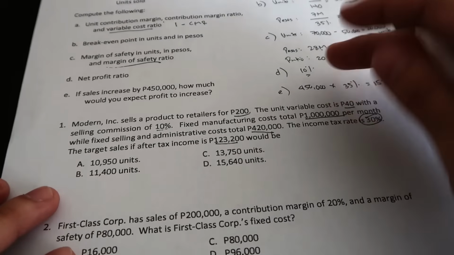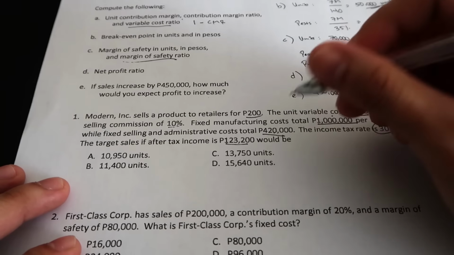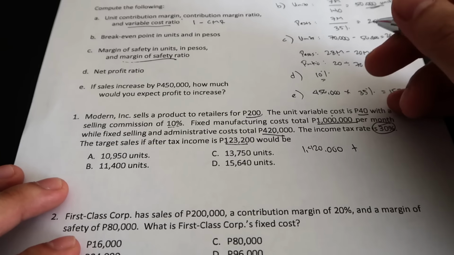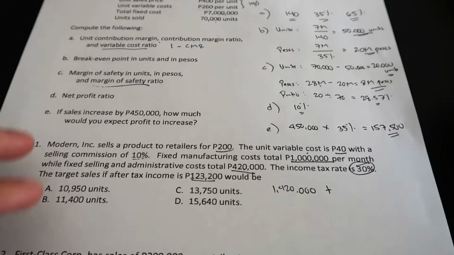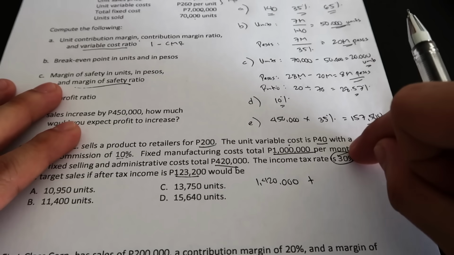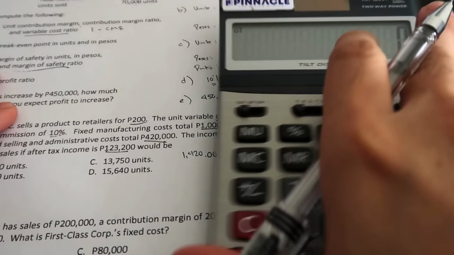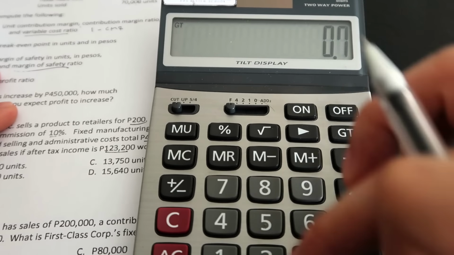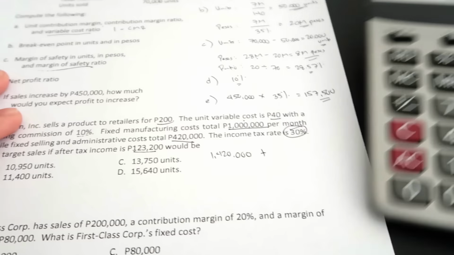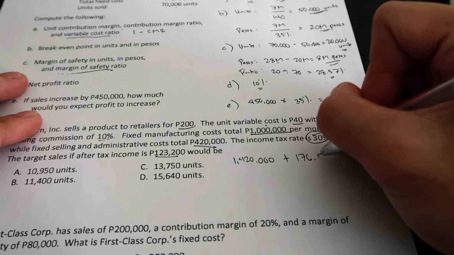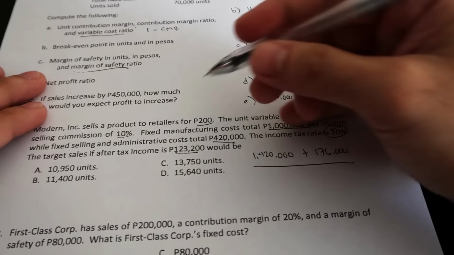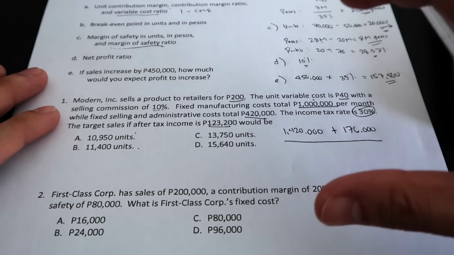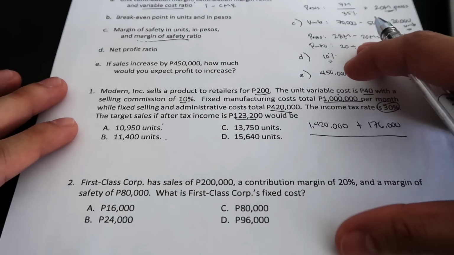Okay. Fixed cost, or numerator muna. Fixed cost is 1 million plus 420,000, 1,420,000. Plus, our desired income is 123,200. I-gross up natin siya. Since tax rate mo is 30%, we use 70%. 123,200 divided by 0.7, you get 176,000. Plus 176,000 because in the choices, as you notice, units yan. It means our denominator should be CM per unit. Got it? So let's compute.